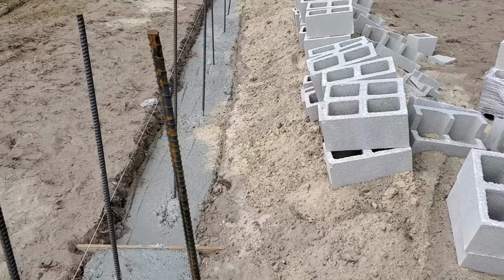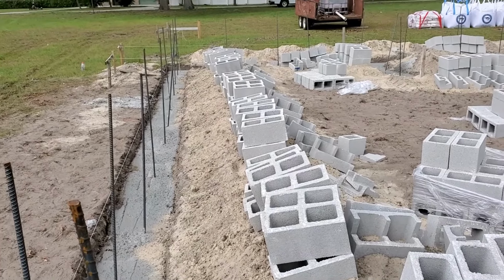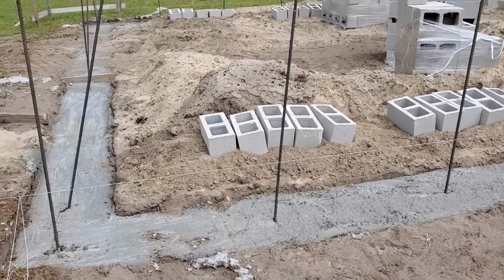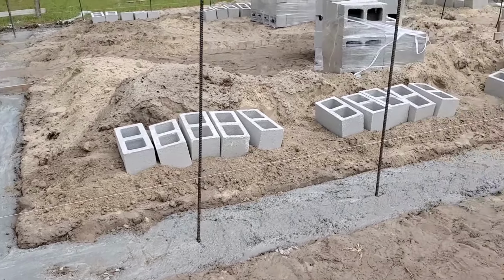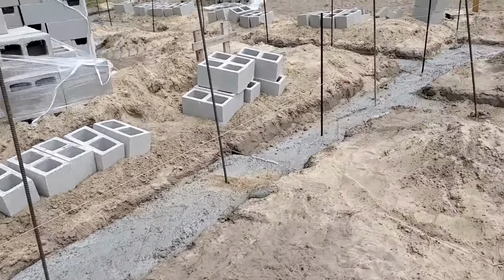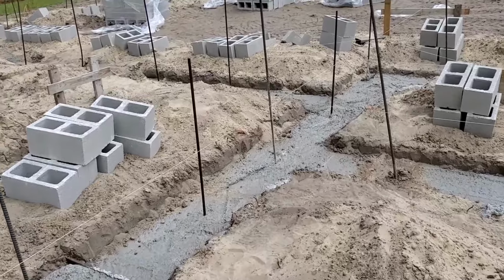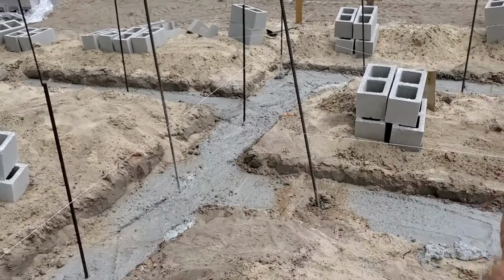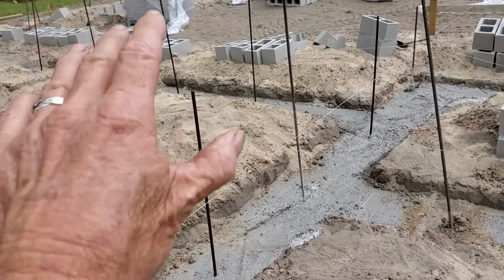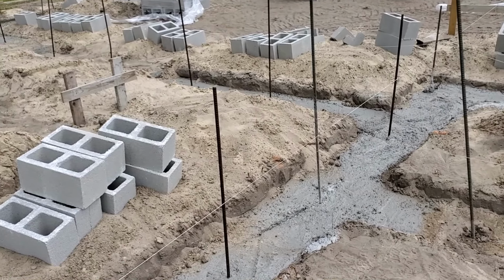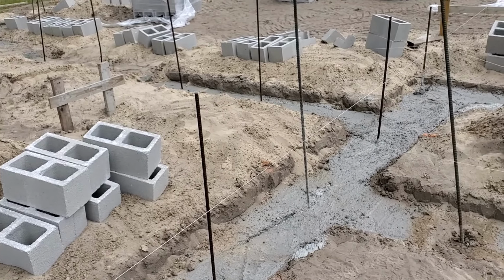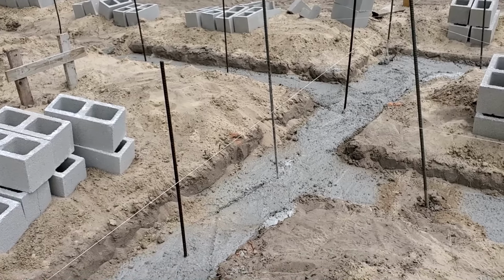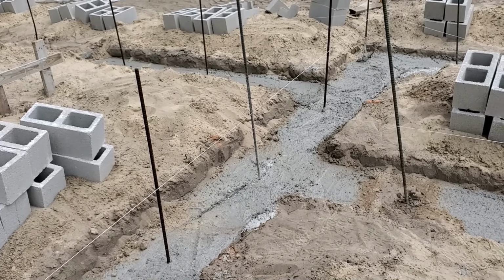And it's nice if you can be right beside it or on top. So again, you've got a footer. This one's 16 inches wide by 8 inches deep. And they're going to set the block on the footer. What they do is they pour a thin layer of mortar and set that block. And then it becomes level. They'll level each block. Notice how rough the finish is of that footer.